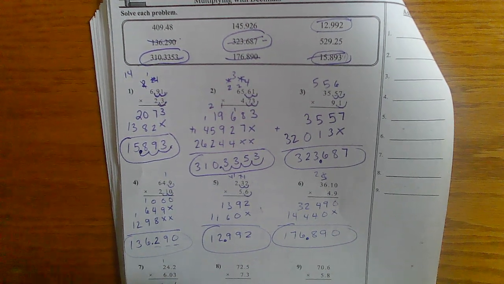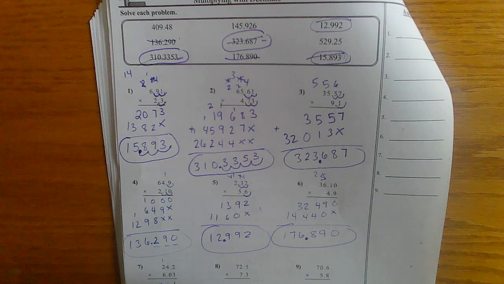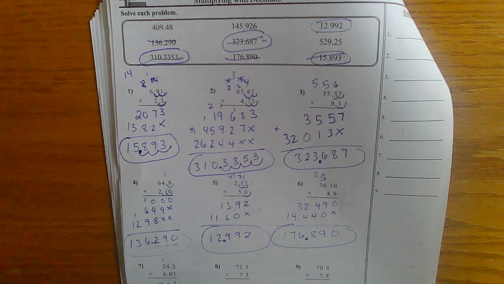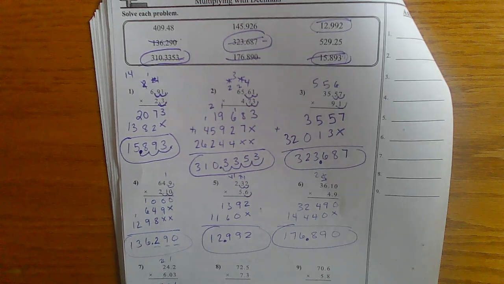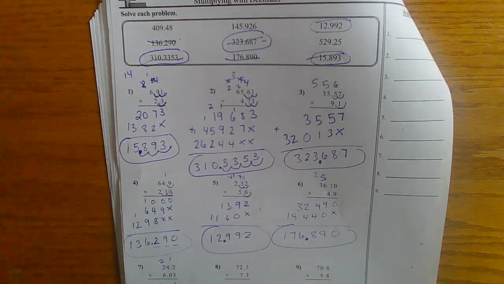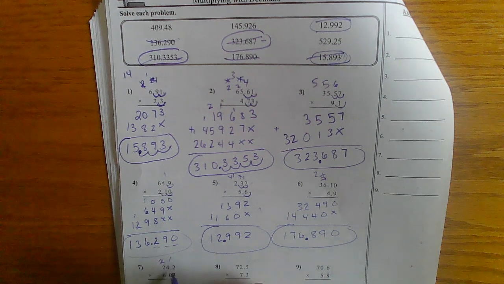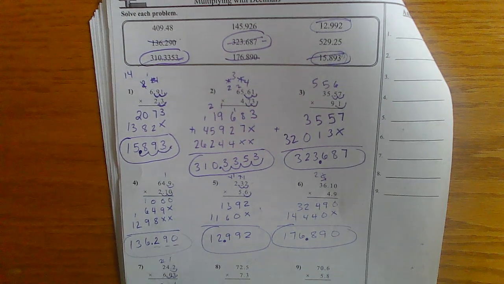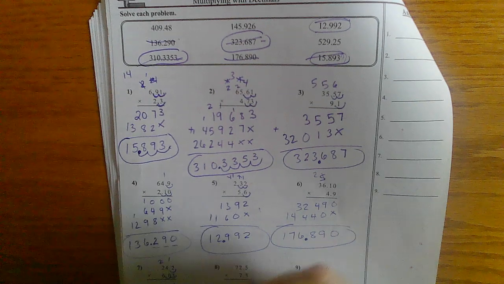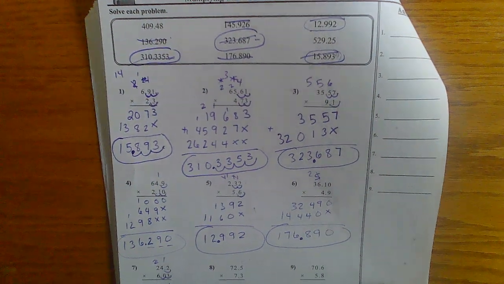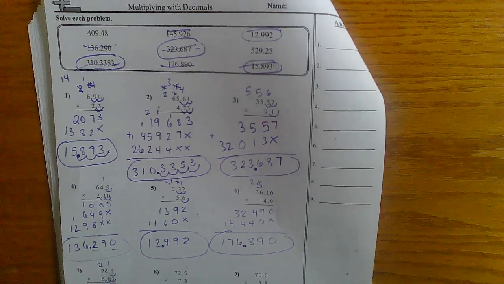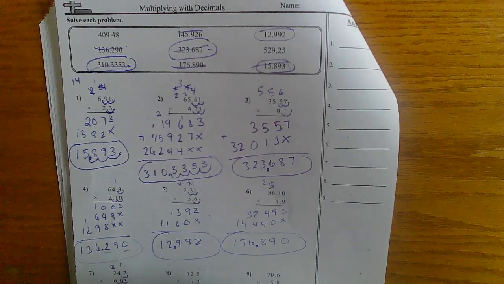Even though you could technically skip this step, you have to shift twice because you're into the 3rd spot. Okay, I have 1, 2, 3 numbers behind my decimal. So 145 and 926. There's that. Number 8. I'm down to just 2 examples left.